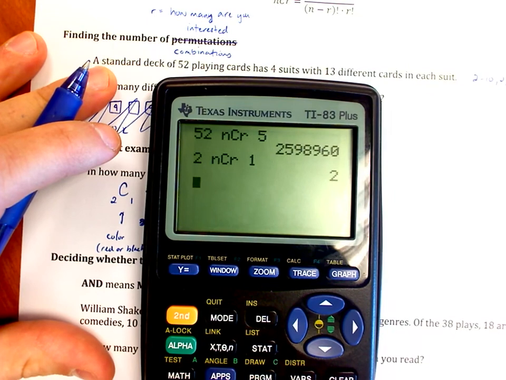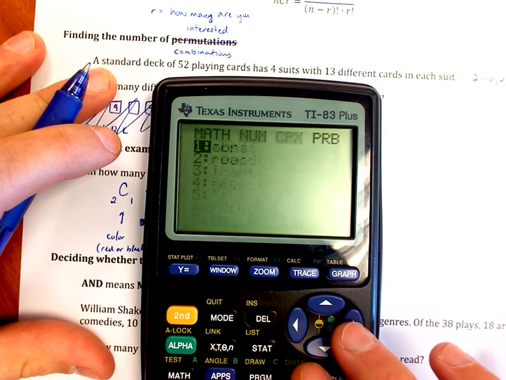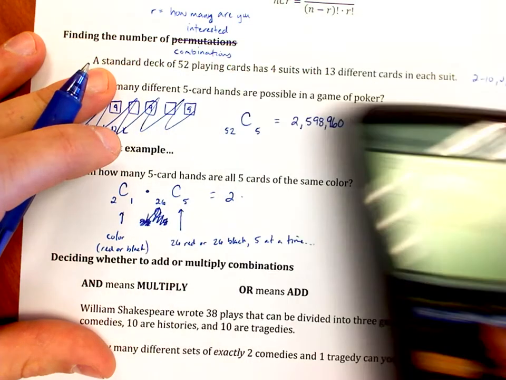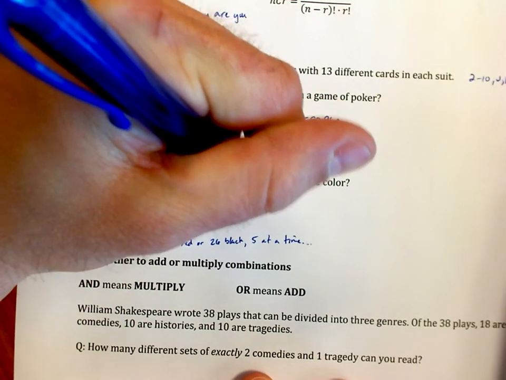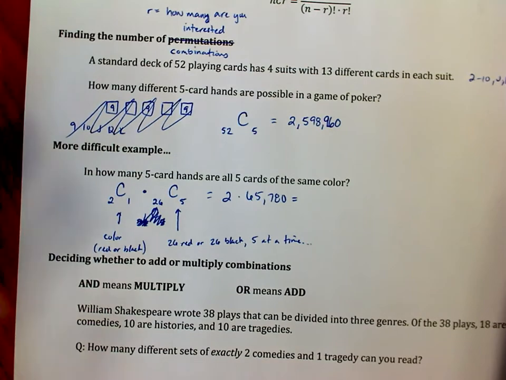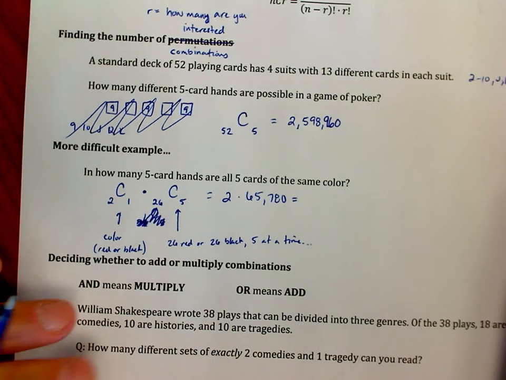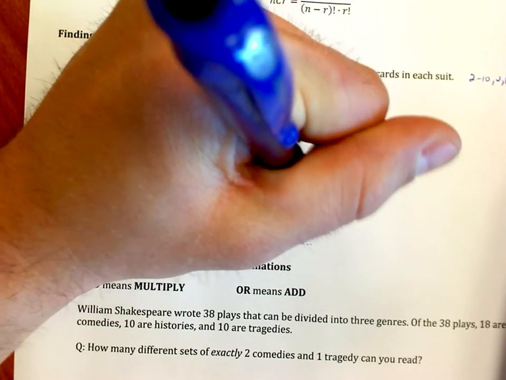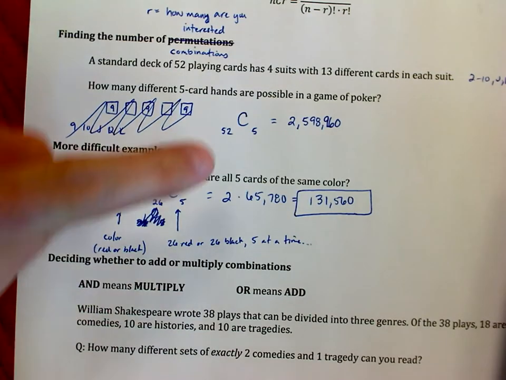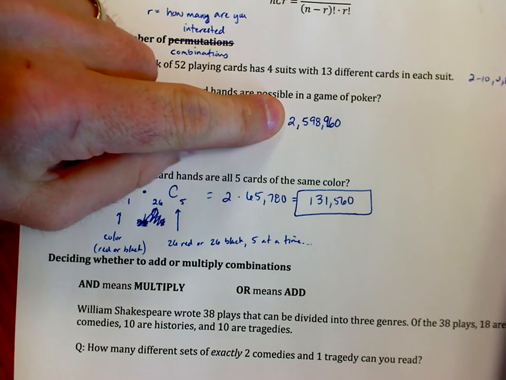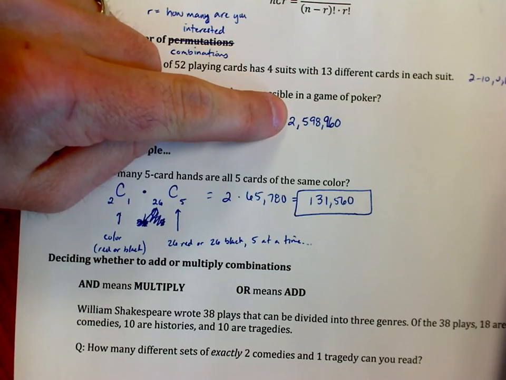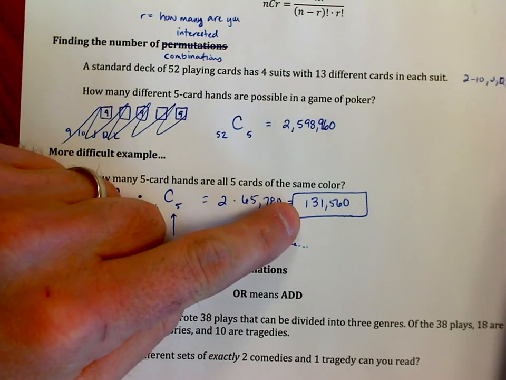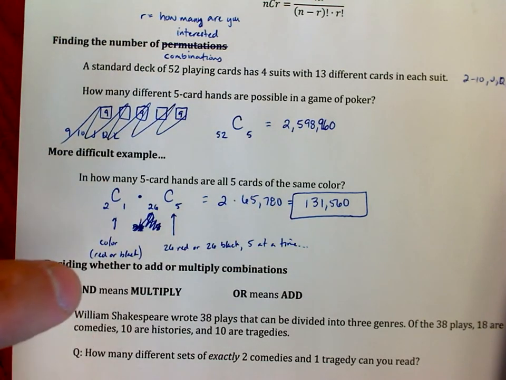What is 26 cards chosen 5 at a time? It's 65,780. And so I take those two and multiply them together. If I double the 65,000, I end up with 131,560 different ways. Now notice, almost 2.6 million ways you can get a 5-card hand. Out of those, 131,000 of them will be all of the same color.